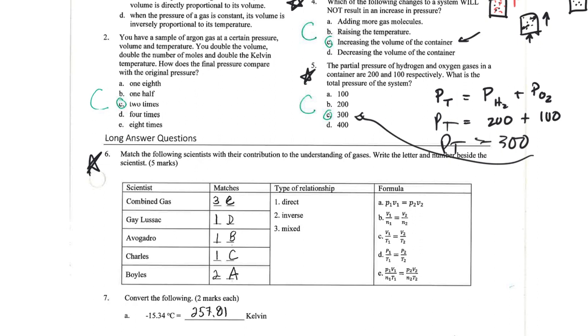Hold on. No. I wonder here, just a second. Boyle is P1 V1 equals P2 V2. So if the volume goes up, the pressure is going to go down. So this was an inverse. Yeah, that's right, I have it right. It's inverse, and the law is that one.